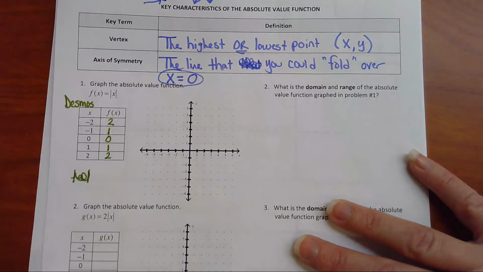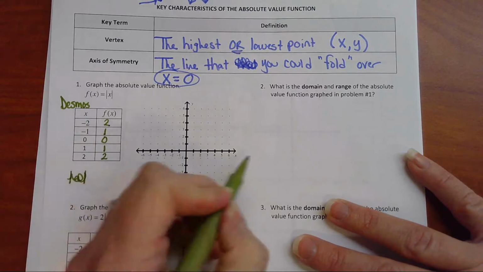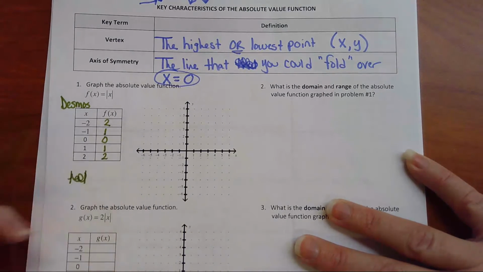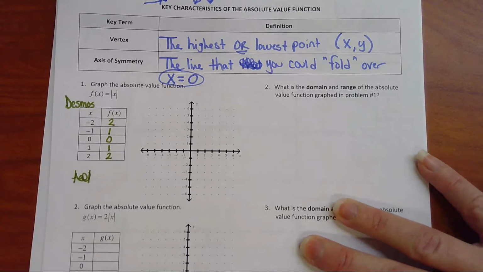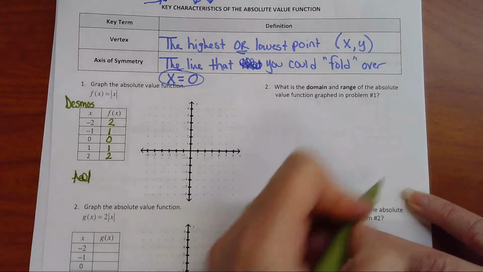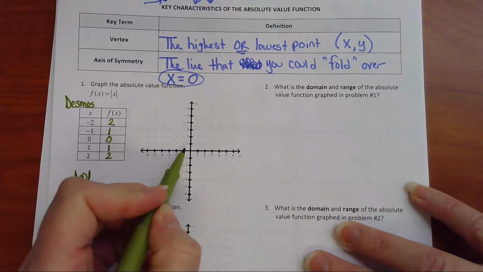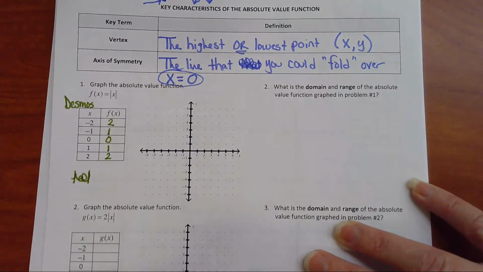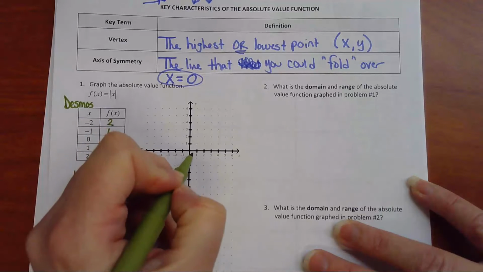So I have a nice graph here. If you don't have a graph, that's totally fine. Just make yourself a little one and plot these points. Without seeing what these graphs look like, it's going to be almost impossible for you to do this portion. You need to see your graph in order to be able to understand domain and range.